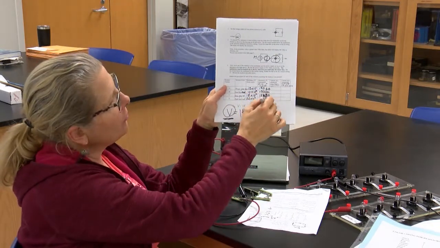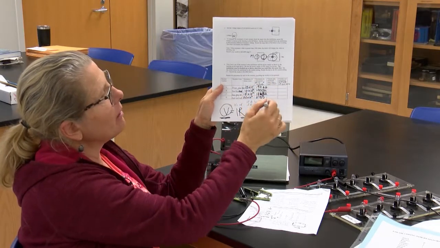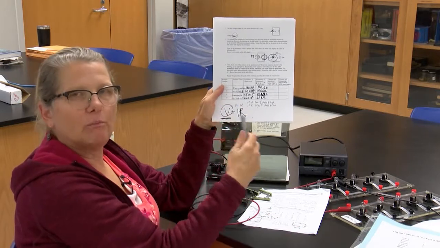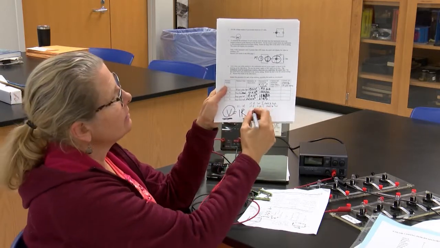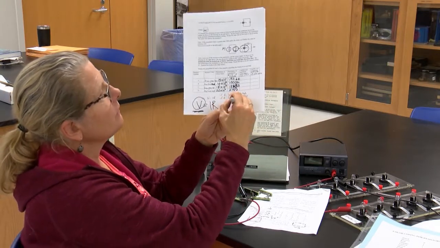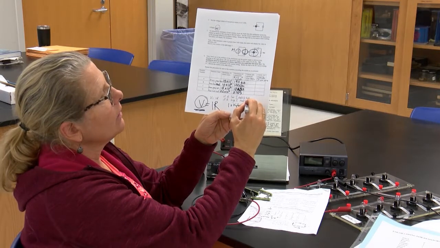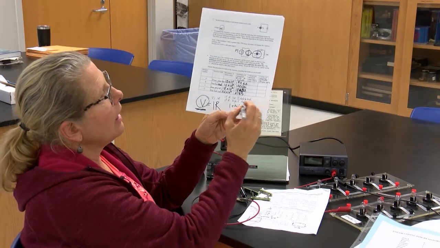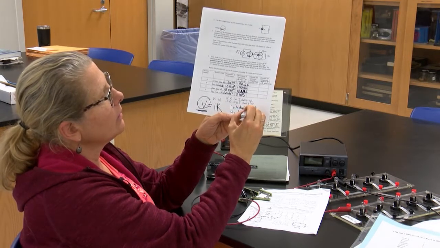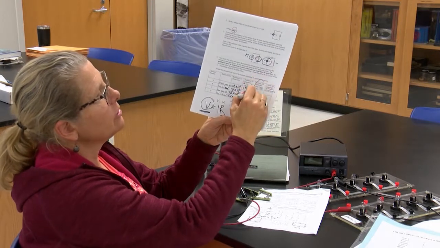So I want you to predict which one you think is going to have, just number them from 1 to 4. 1 equals the highest current, and 4 equals the lowest current. Okay, I want you to predict. This you will do on your own.